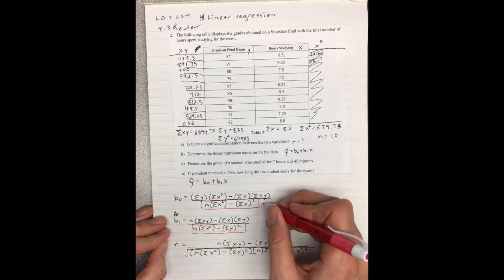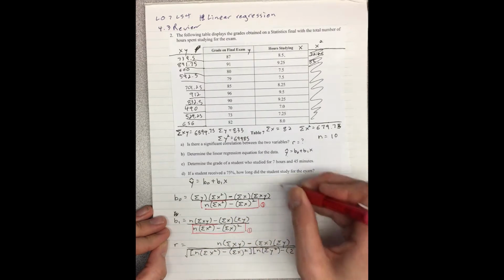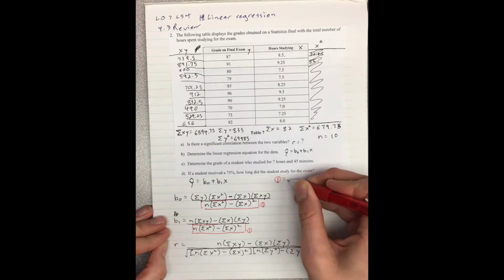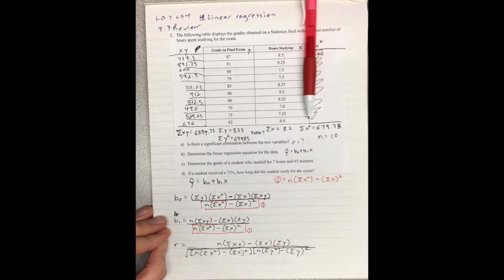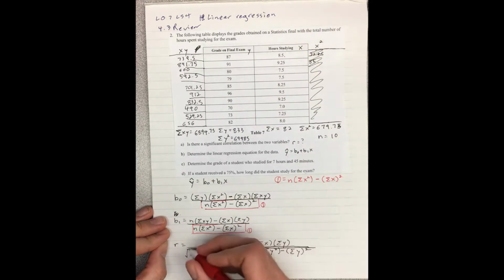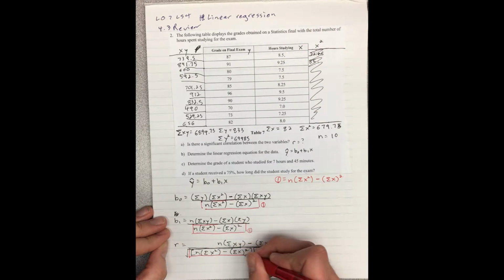I'll call this 1, and then I'll put 1 over here as n times the sum of x squared minus the sum of x, all squared. And then we also have, and I'll get my blue pen out, we also happen to have this expression, oh, actually, you know what? 1 happens quite a bit. 1's actually down here as well.